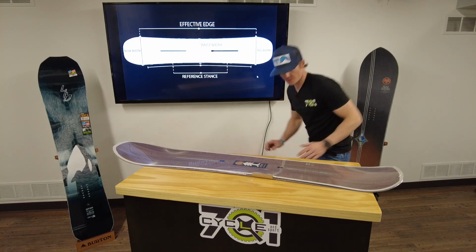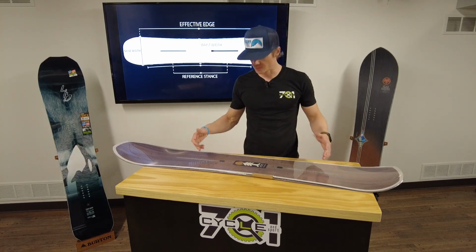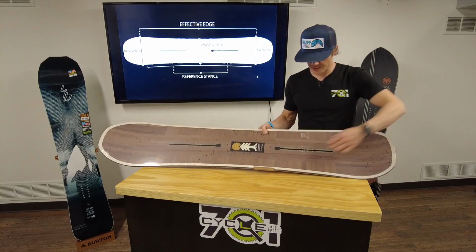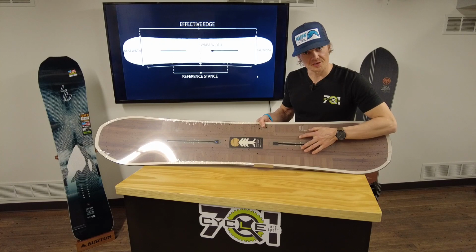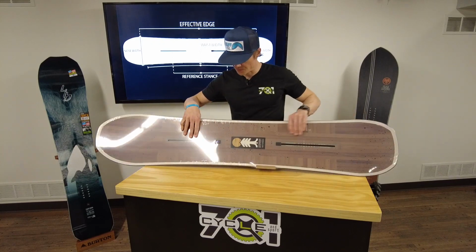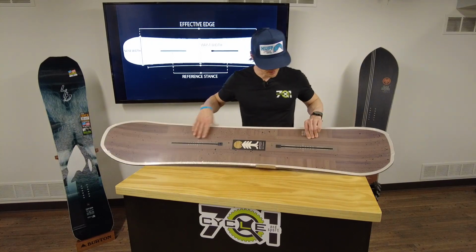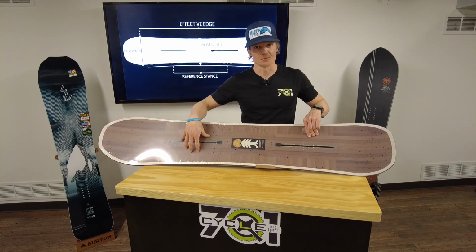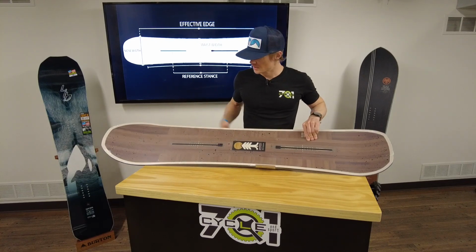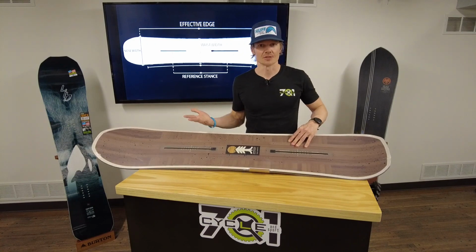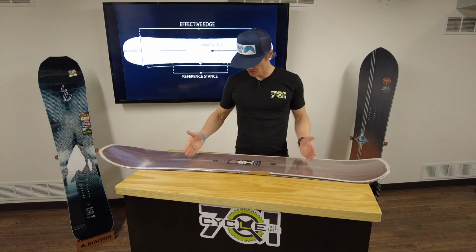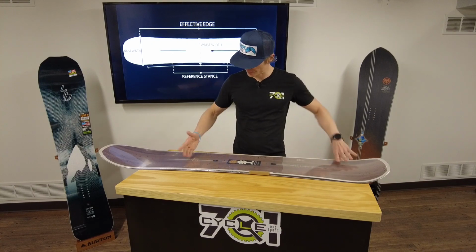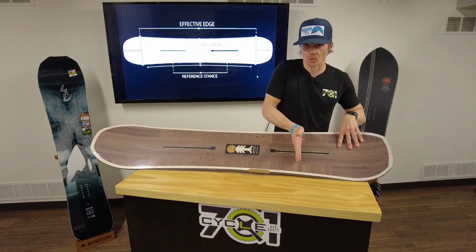Another thing that I'd like to point out, some boards don't have this, some do. Burton has it on most of theirs. It's called reference stance. Little crosshairs sometimes. It's referring to the stance that they suggest, because that's what the board was designed around. It's the intended use. For example, this one says here's your reference numbers, and it says -1.